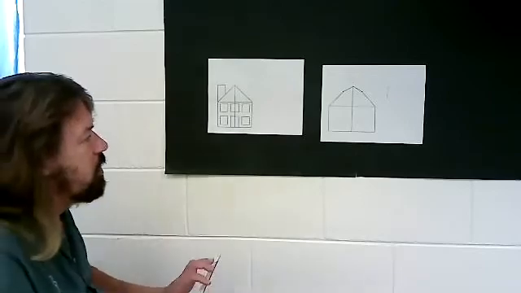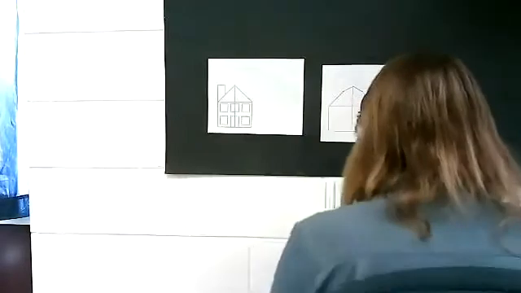Now for the barn, all I did on the barn here was make a door.